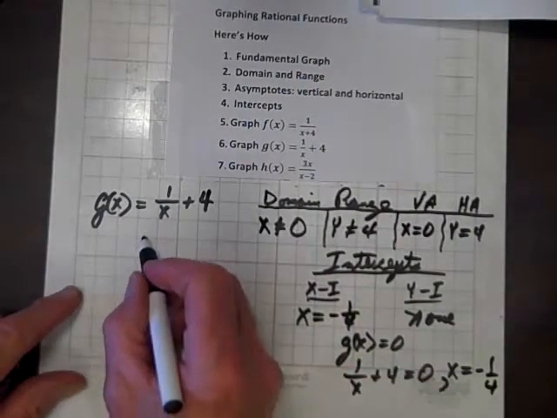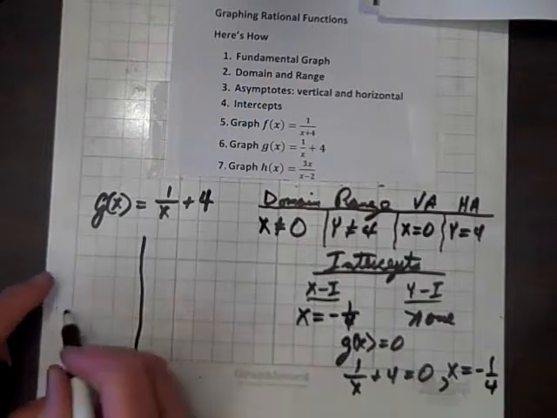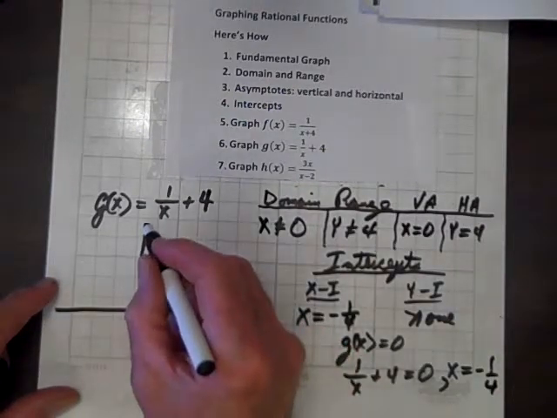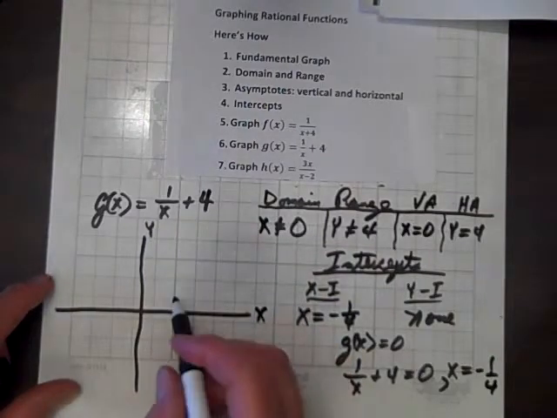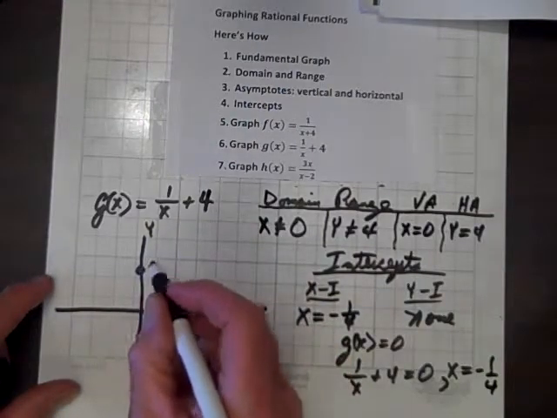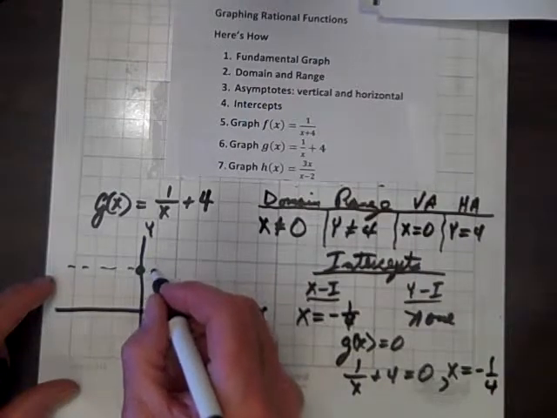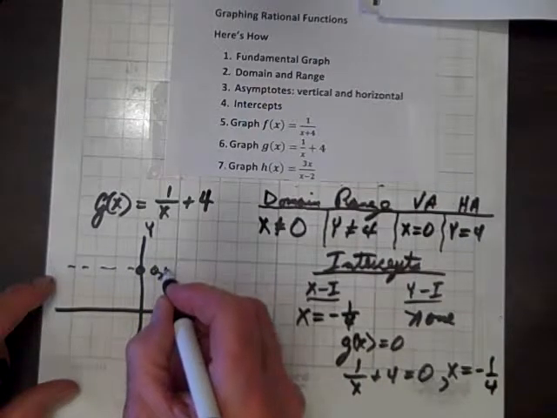So now let's graph our friend here, with x and y, and we've moved it up 4 units. So here's our horizontal asymptote, and (0, 4).